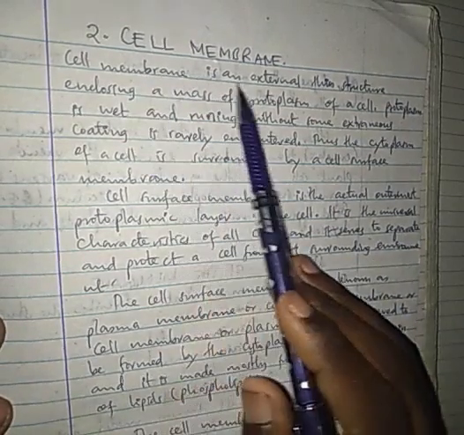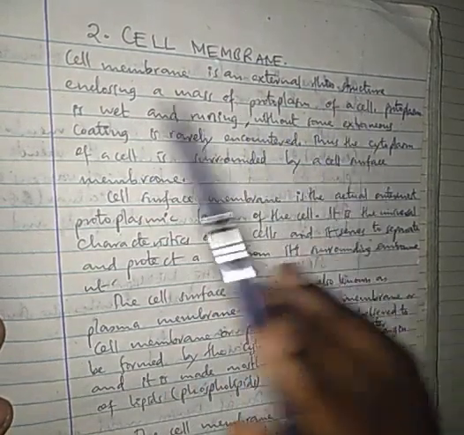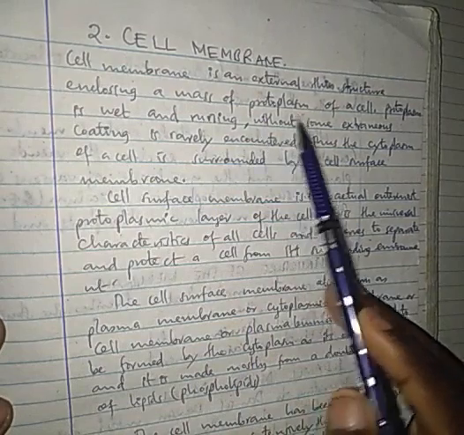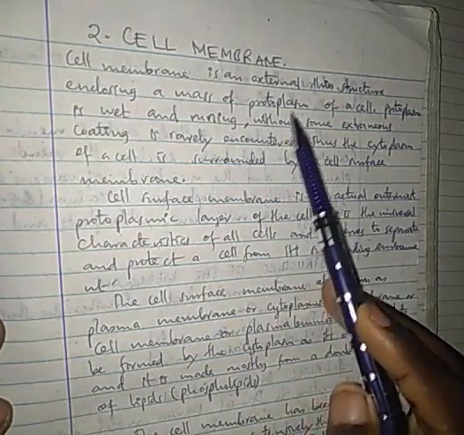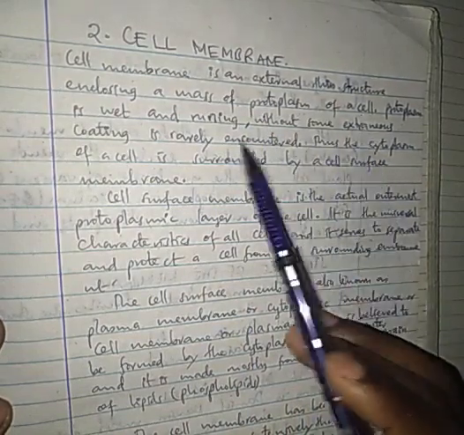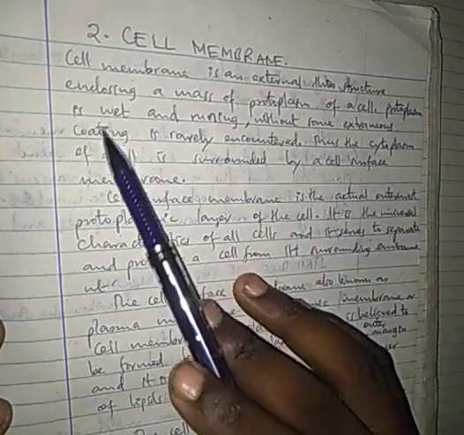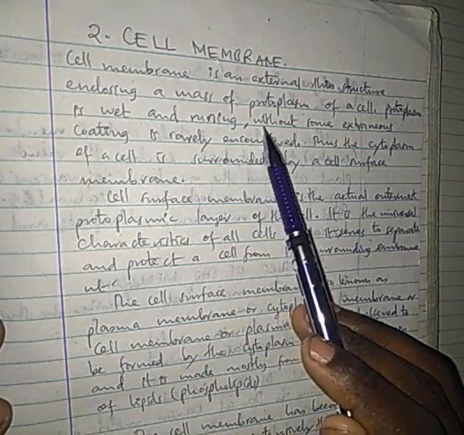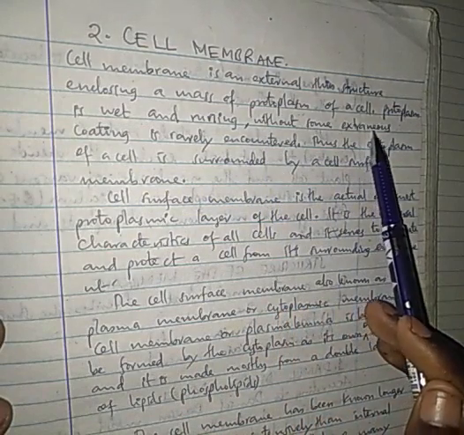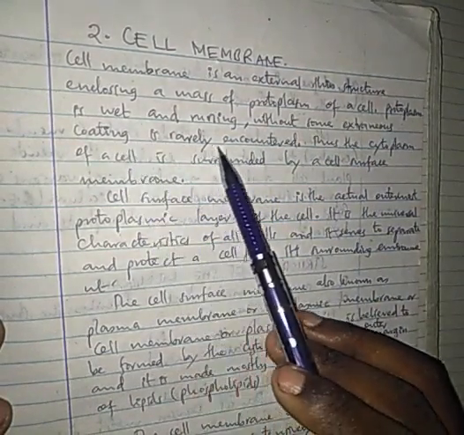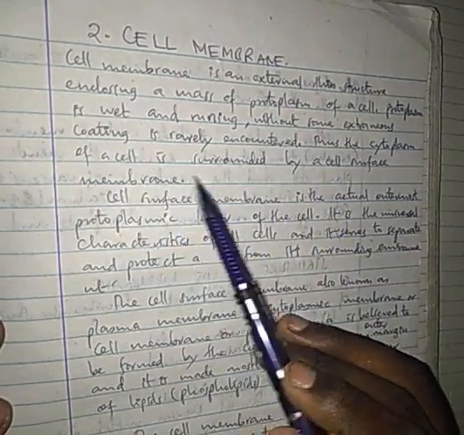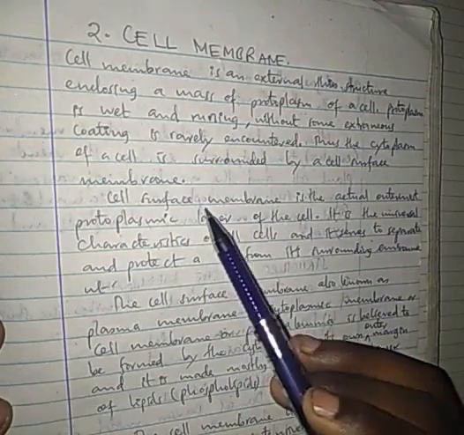Now, the cell membrane is an external thin structure enclosing a massive protoplasm. As I told you earlier, protoplasm is the combination of the nucleus and the cytoplasm of a cell. Protoplasm is wet and running, so without some extraneous coating it is rarely encountered. The cytoplasm of a cell is surrounded by the cell surface membrane.